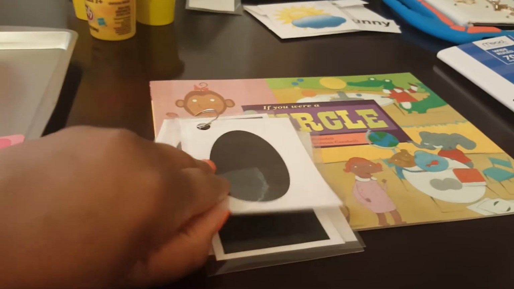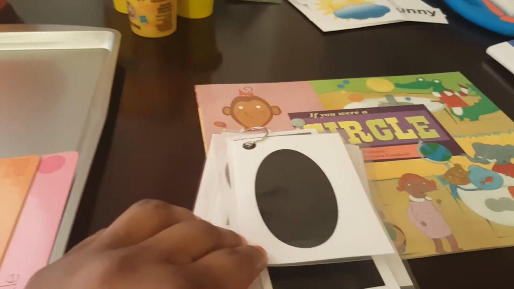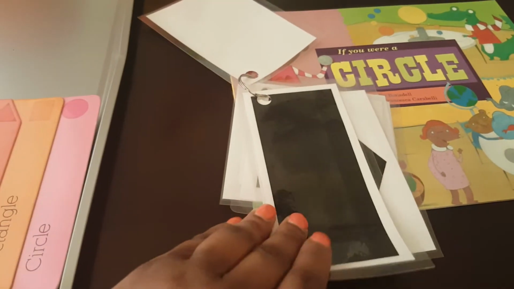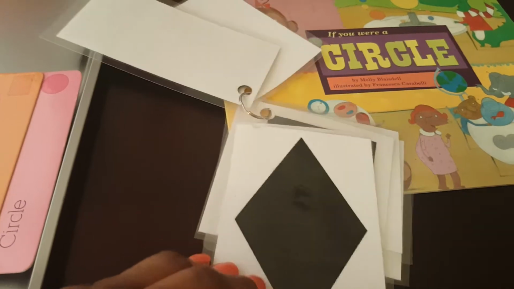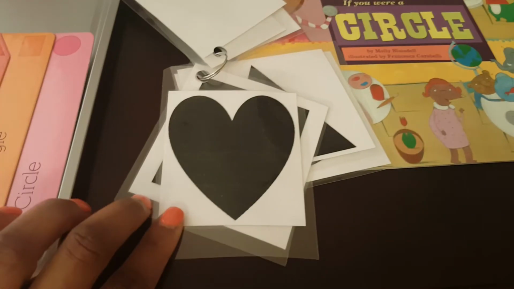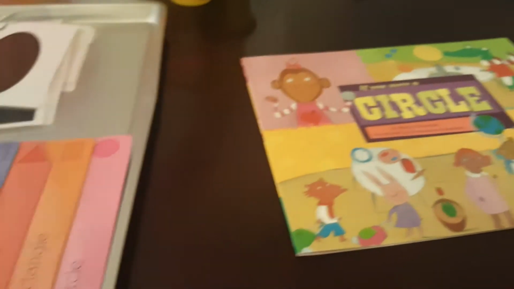I will have her look at this and say, "Sir, this is an oval, oval, rectangle, rectangle, diamond, diamond, heart, heart." So we will go through these twice. And then I will give her this book to touch and feel, and we'll go through the shapes again.